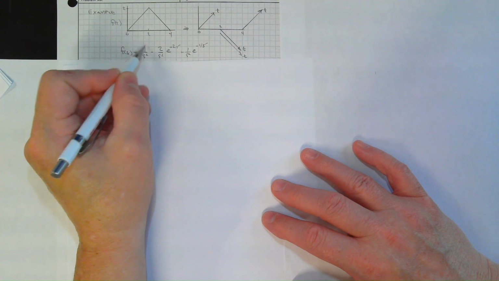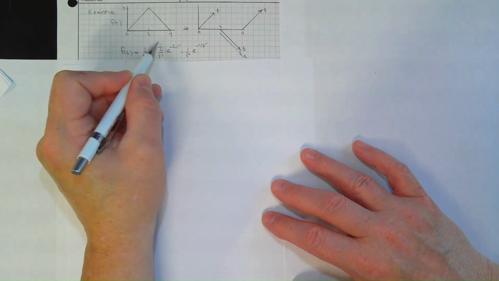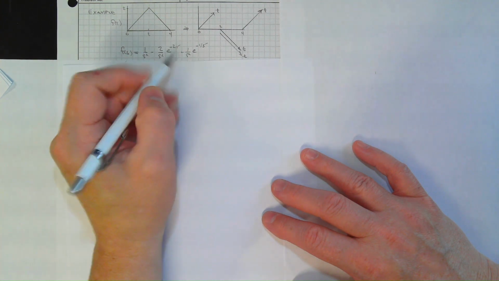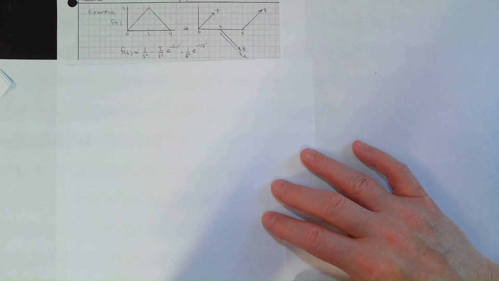So here's a ramp coming up with slope of 1. At time equal to 2, I have 2 ramps coming down. And at time equal to 4, I have 1 ramp going up. And that's the end of the response.